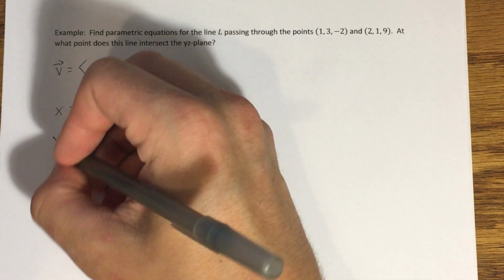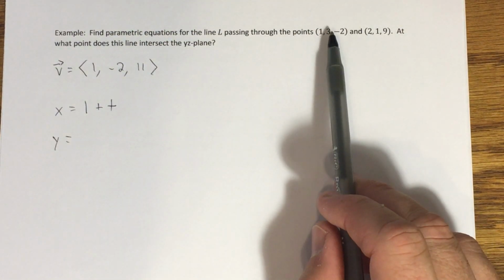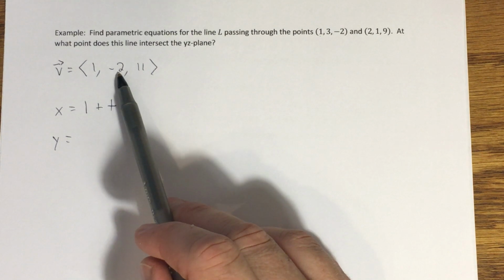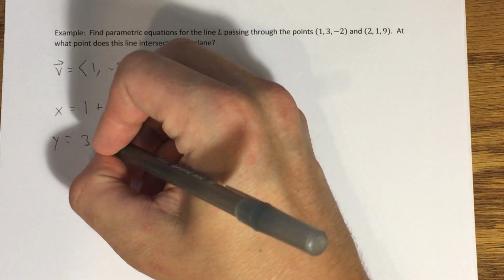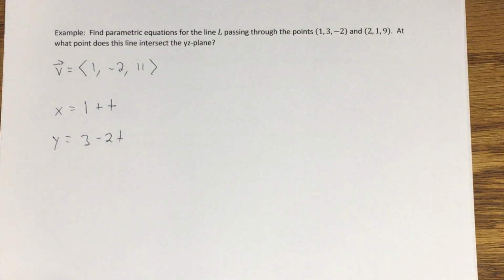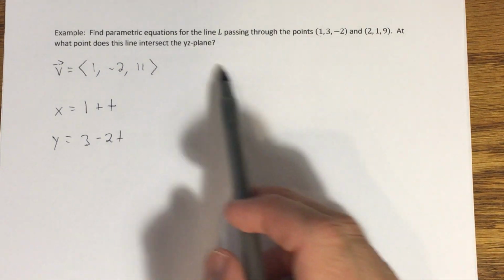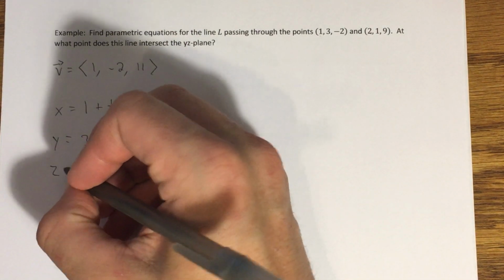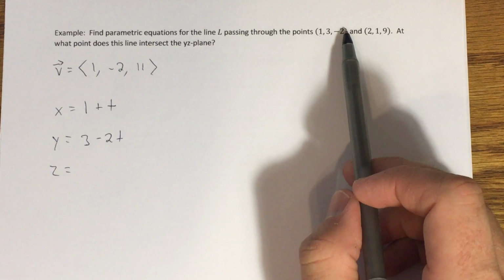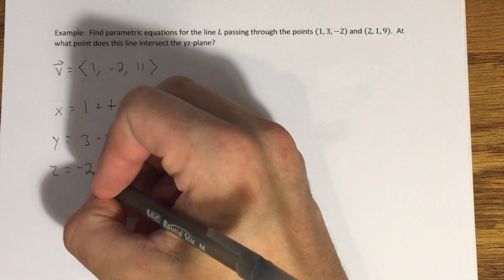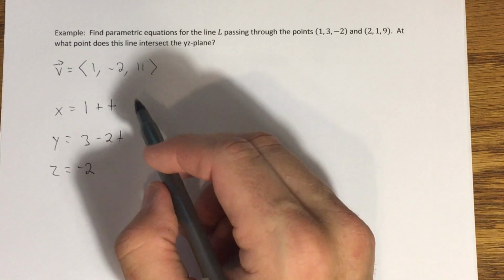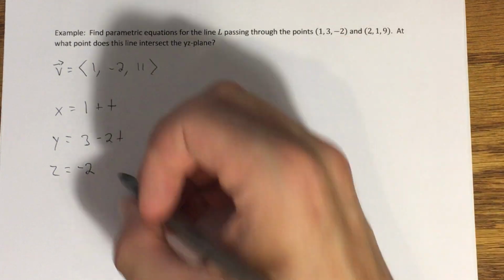Y is equal to 3 minus 2t. Then z is equal to, where's my point? Negative 2 plus 11t.